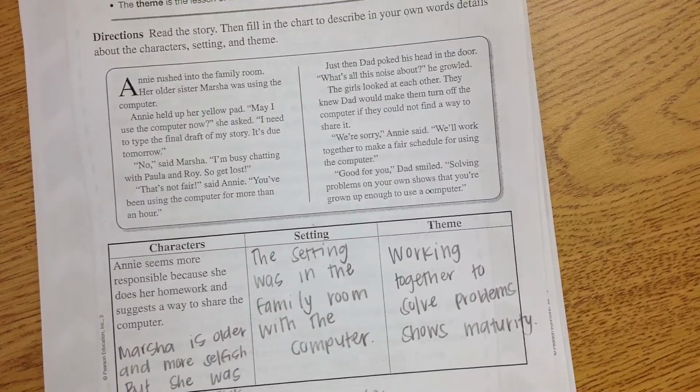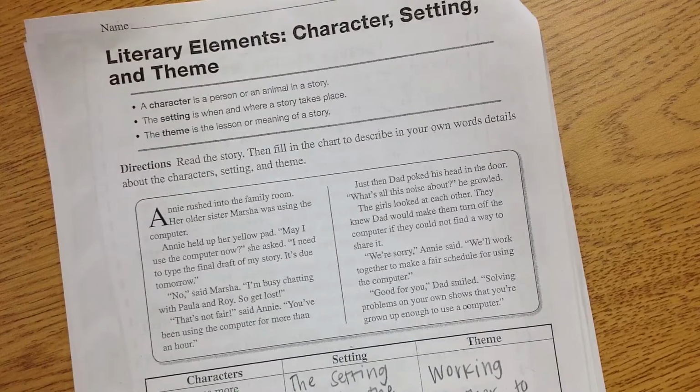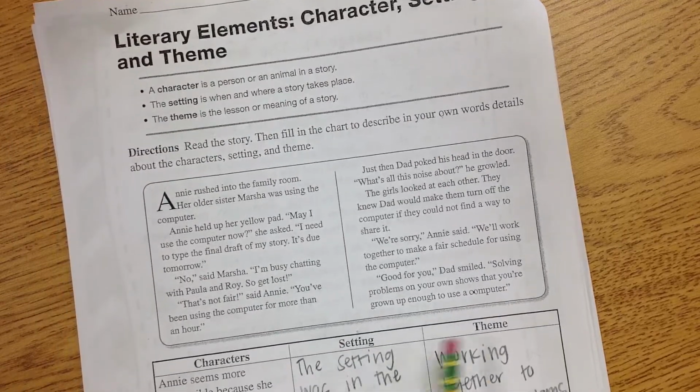All right, it looks like we finished our assignment. We went over the characters, setting, and theme.